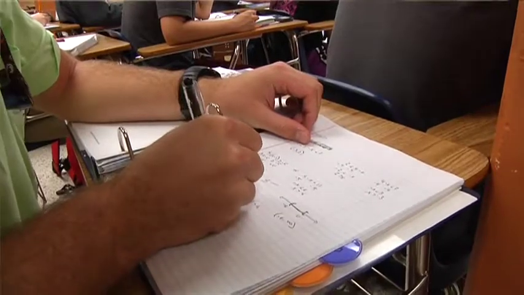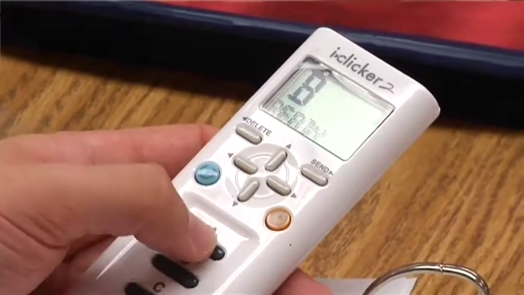This is my first semester using iClickers. We use them here in the math lab or in the math lecture, as well as biology. So I think more and more teachers are starting to use them because it's just so much easier for attendance and just the general knowledge of where we are as a class.